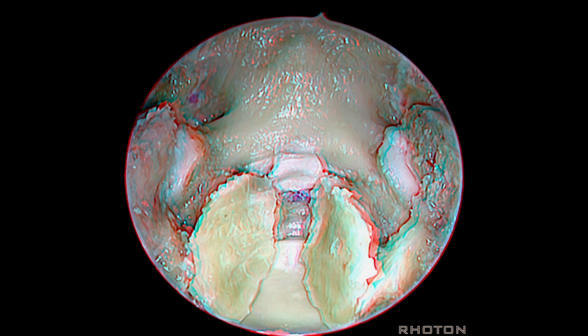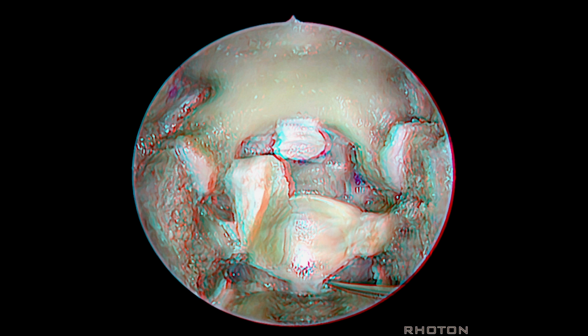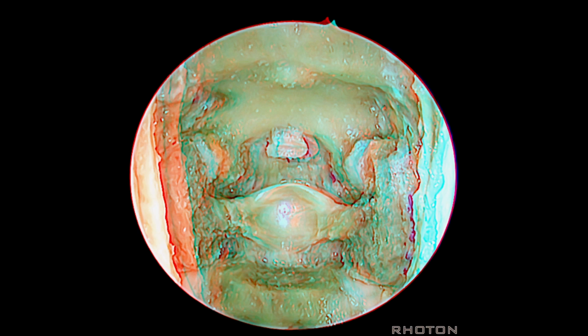You're looking up between the alar ligaments, while transnasally again, you see the lower slit above the resected odontoid, the lower slit here of the cruciform ligament.